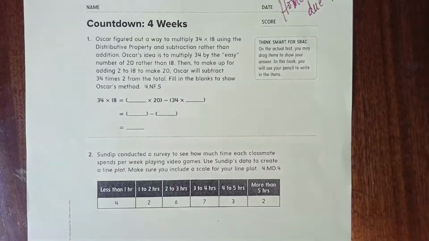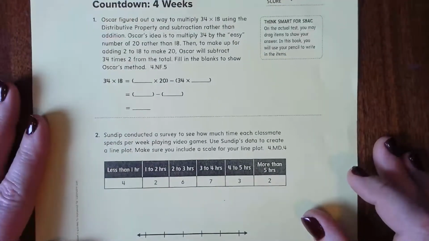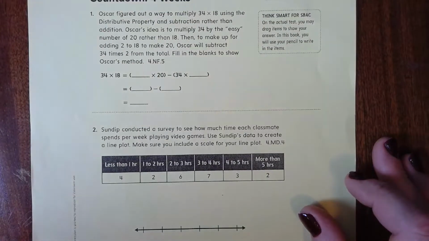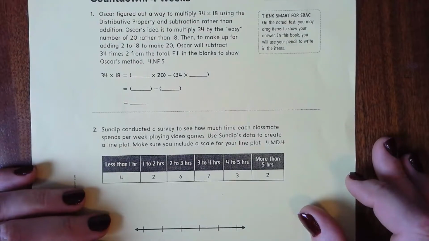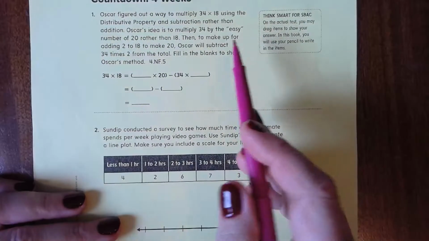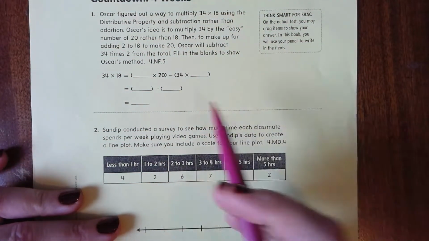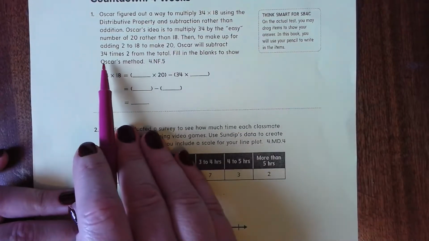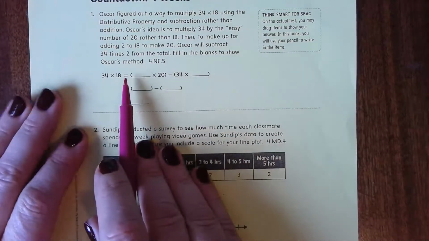Okay, let's take a look at countdown 4 weeks. Number 1 says Oscar figured out a way to multiply 34 times 18 using the distributive property and subtraction rather than addition. Oscar's idea is to multiply 34 by the easy number of 20 rather than 18. Then to make up for adding 2 to 18 to make 20, Oscar will subtract 34 times 2 from the total. Fill in the blanks to show his method.